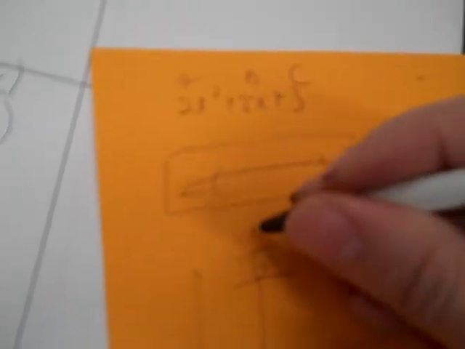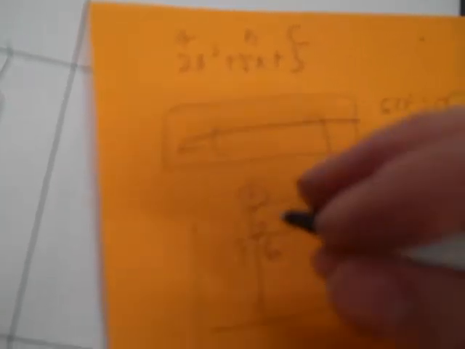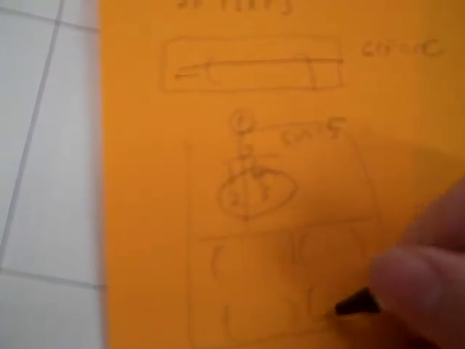GCF is no, we don't have one. 2 times 3 is 6, positive, sum of 5. It's got to add to 5. 1 and 6 don't add to 5. That's a difference of 5. 2 and 3, boom. A equals 2, so 2 sets.